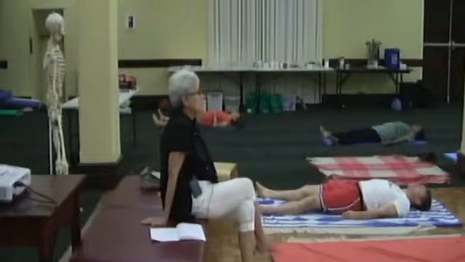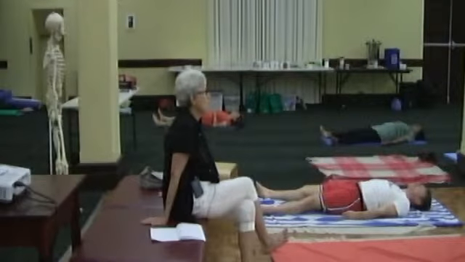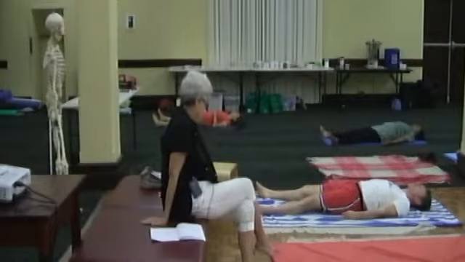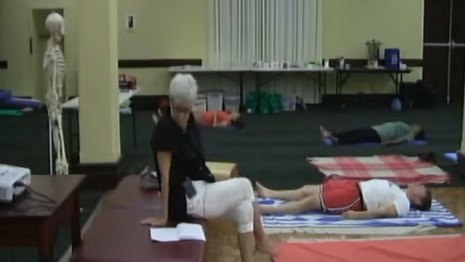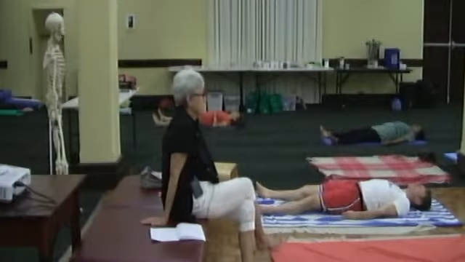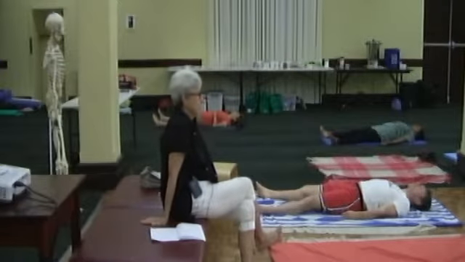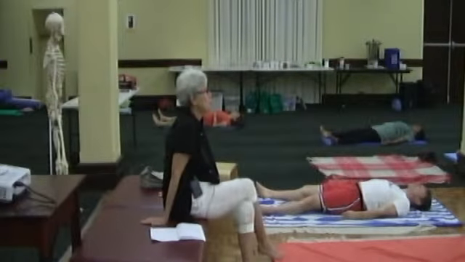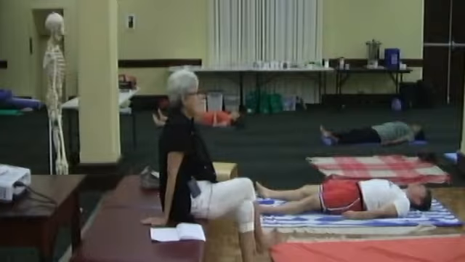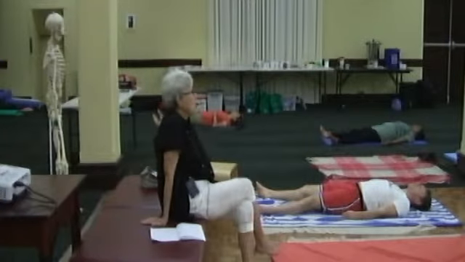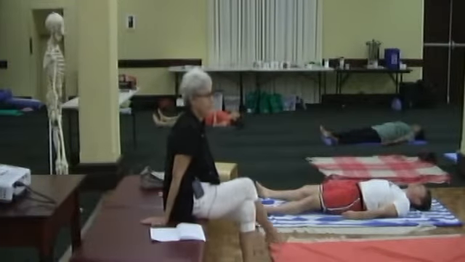What is longer, your upper arm or your lower arm, your forearm? Is your nose longer from between your eyes to the tip of your nose? Is that longer than your forehead?